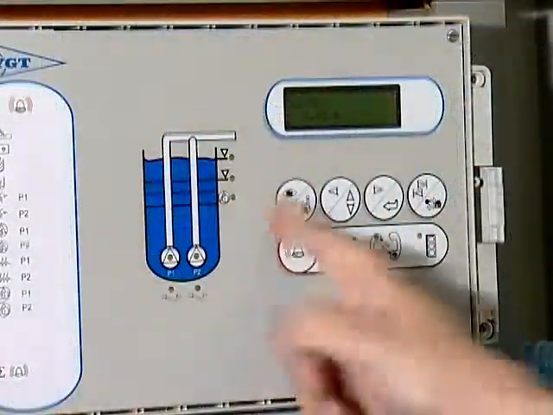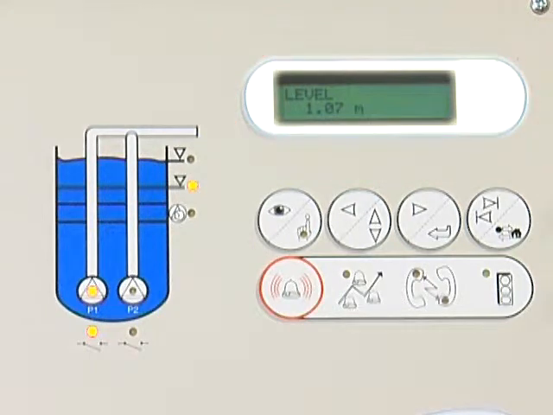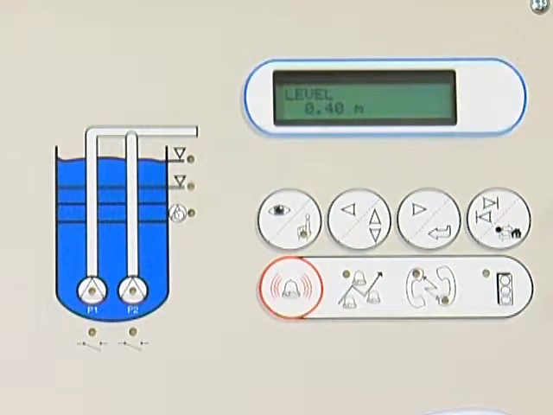Here's the pump sump on the front panel. When the start level is reached, pump number 1 starts up. Let's enter the channel for a look at the level. You can see it's sinking. The level drops to 0.4, so pump number 1 stops.